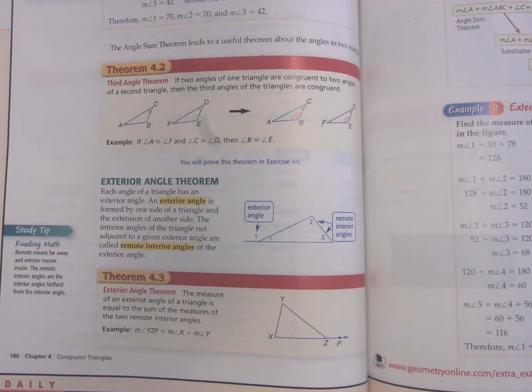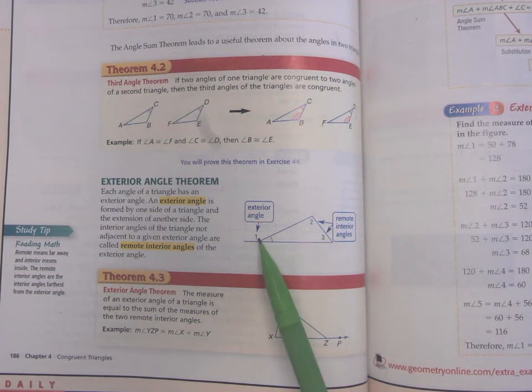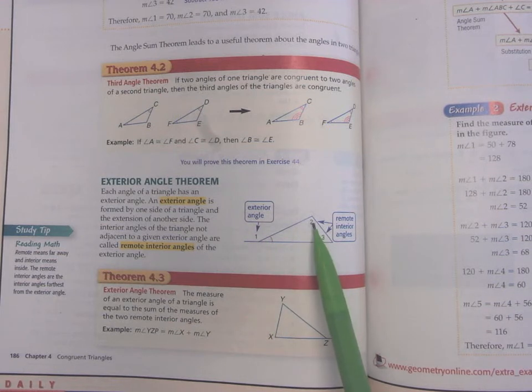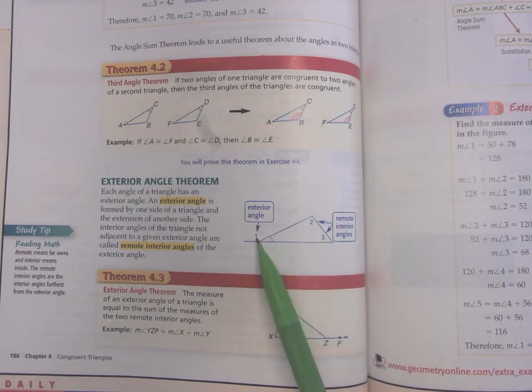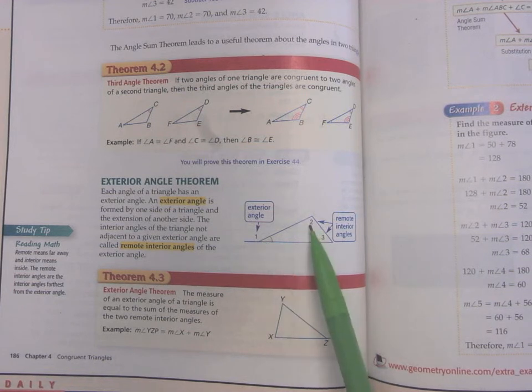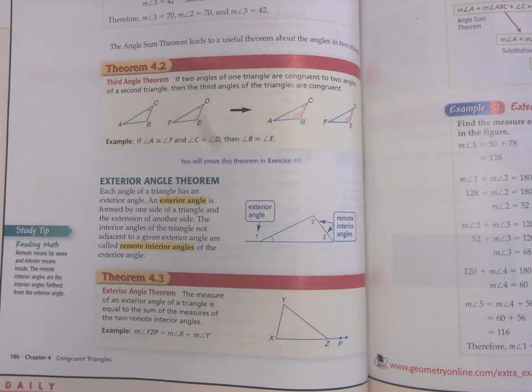So this angle right here is one of the angles of the triangle. They didn't label it because we don't need to. This angle out here is not the angle of a triangle. It's just what's called an exterior angle. It's outside the triangle. But the measure of this outside or exterior angle is equal to the measure of these two, what we call remote interior. So it's the two angles of the triangle that aren't touching the exterior angle. That's what remote means. It means removed or separated, and they're inside the triangle. Okay, so that's what the theorem says.